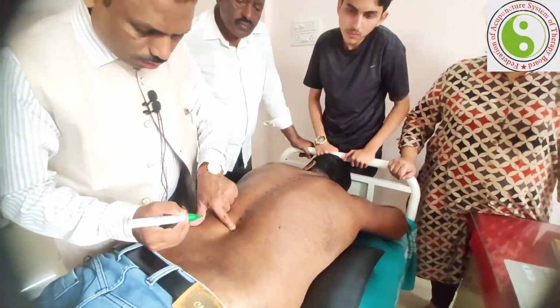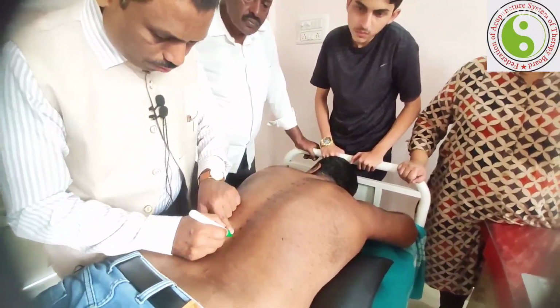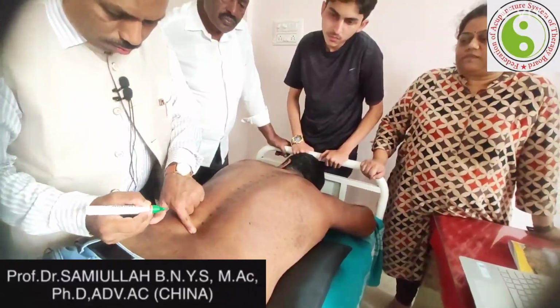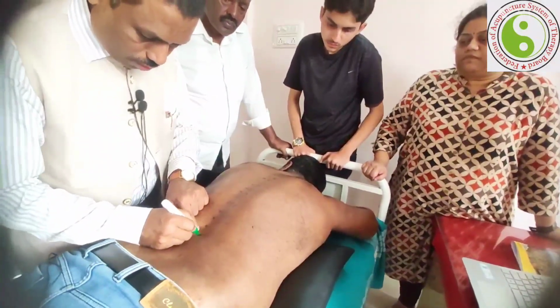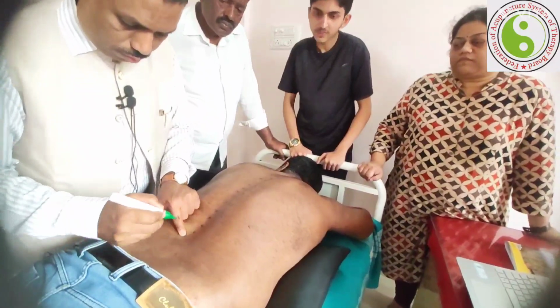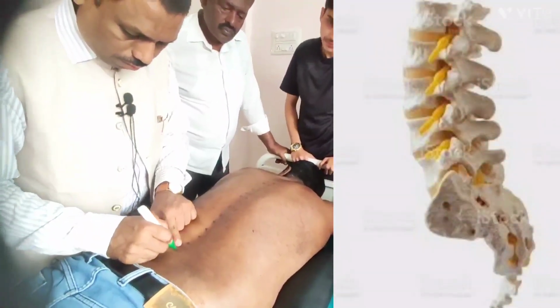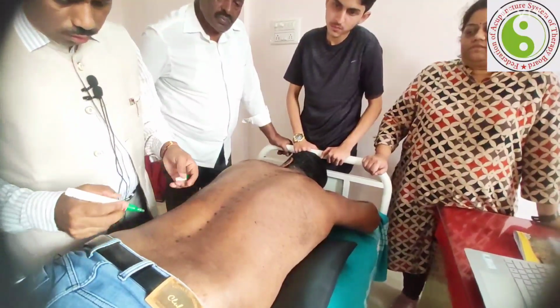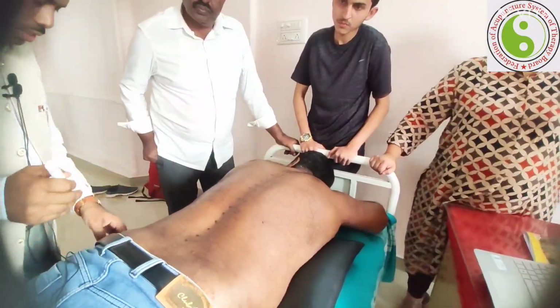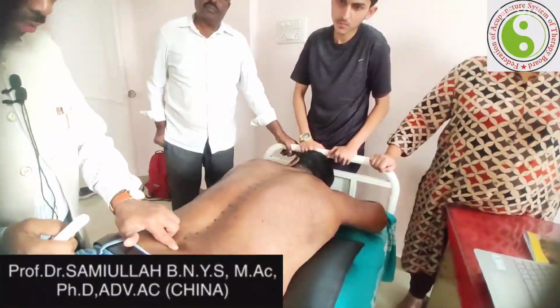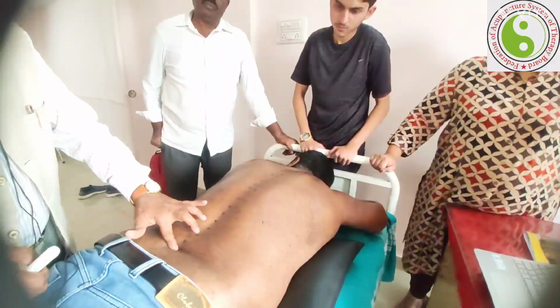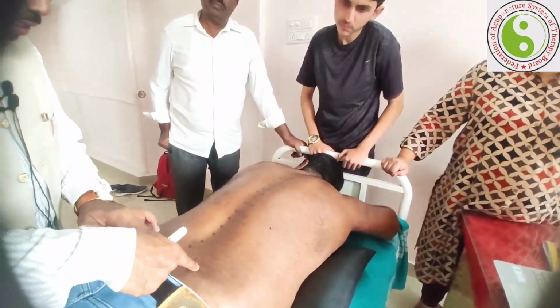Lumbar 1, lumbar 2, lumbar 3, lumbar 4, lumbar 5. Now these first two lines I told you are lumbar 4 and 5, up to here is lumbar 5, because here the sacrum will start.